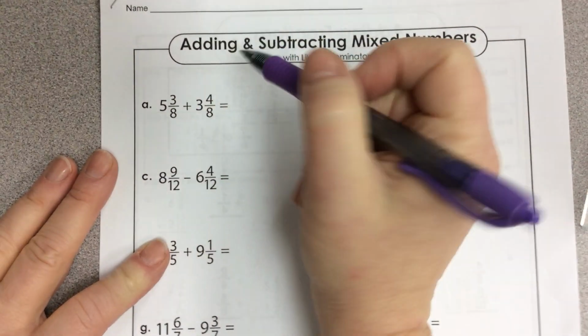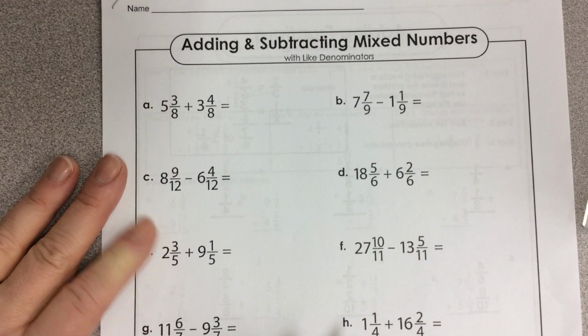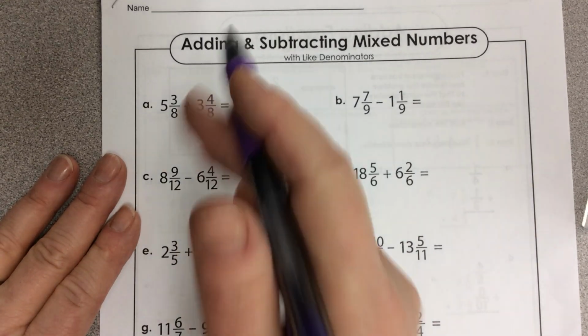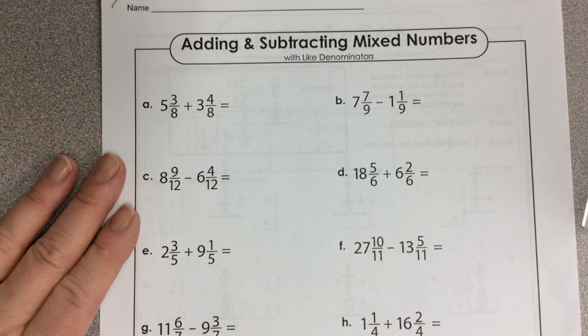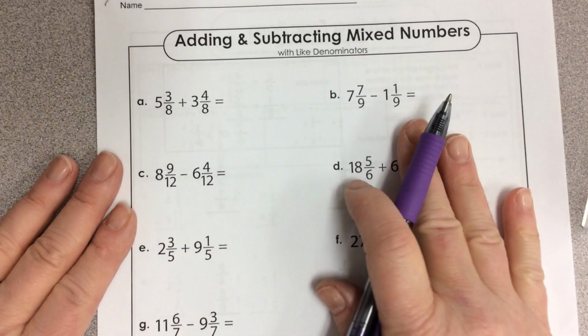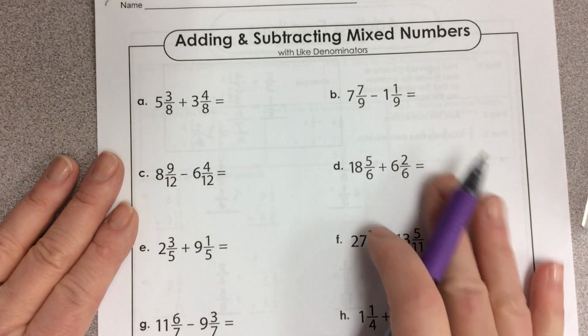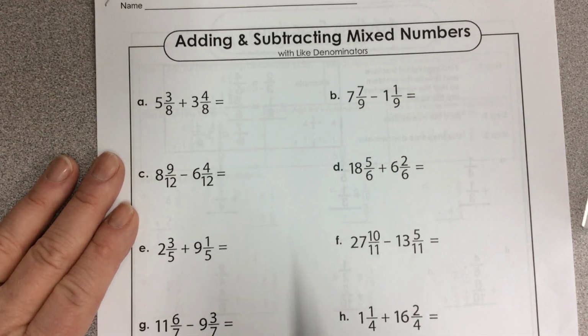Okay, so I told you guys that I wanted you to do the first column on each of these pages, and I'm going to go over the answers for those. And if you struggle with any of them, you find you did a lot of them wrong, then I want you to do the other column and maybe get a parent to check it for you after you've done it.